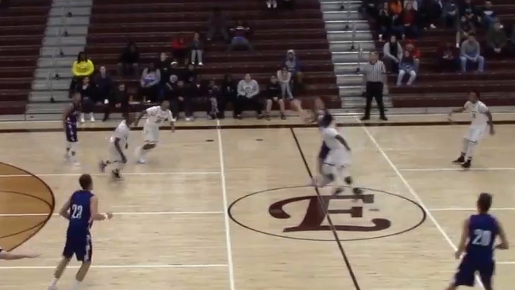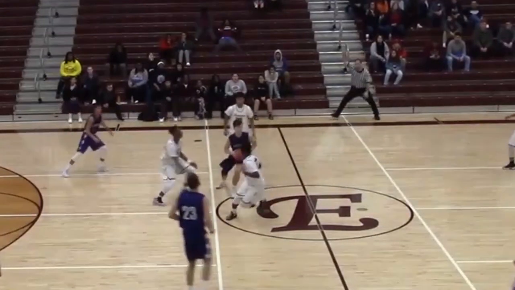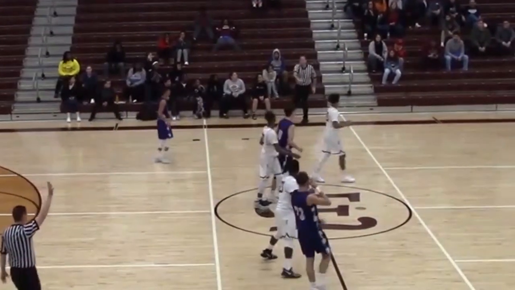And when he comes down, he is the last to touch the ball in the front court and the first to touch it in the backcourt. This is a backcourt violation. Let's watch it one more time.